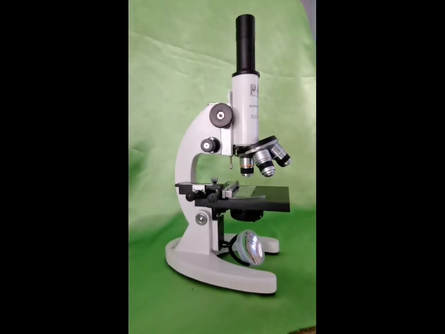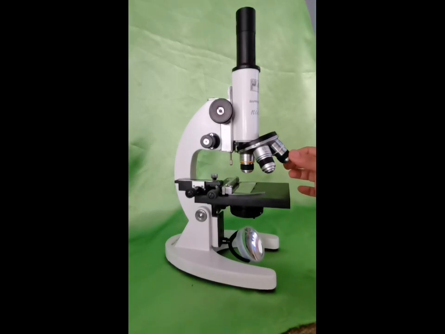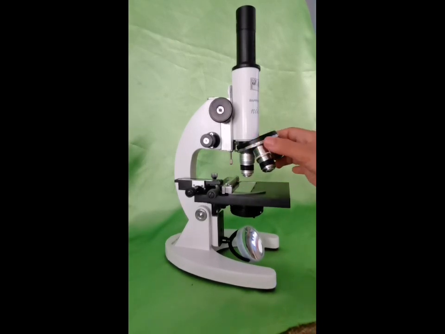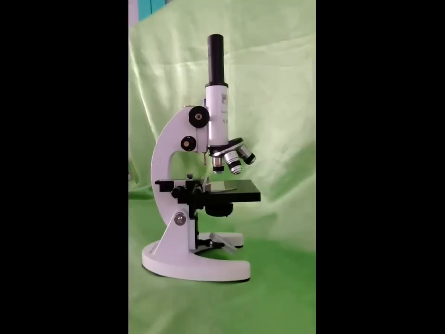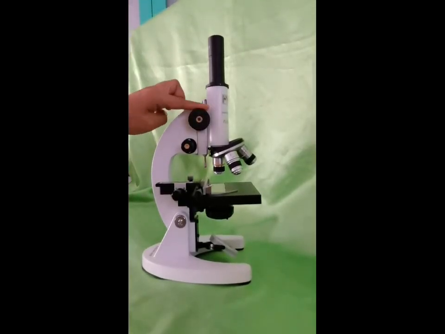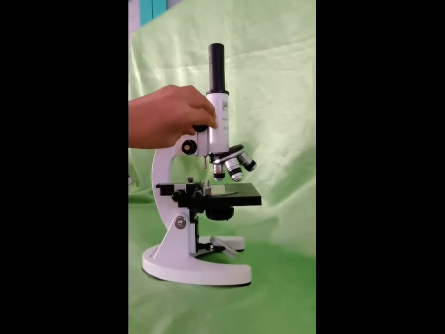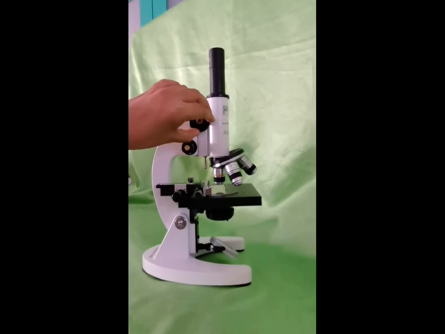The next one is the revolving nosepiece. It is attached to the base of the body tube. It holds 2 or more objective lenses. It can be rotated to facilitate the changing of the objective lenses. Number 8 is the coarse adjustment knob. It is the larger knob and it is used for faster movement when focusing the LPO or the scanner.